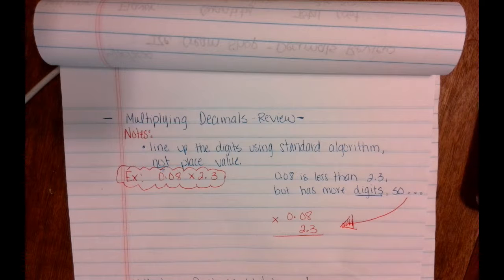So in the notes, line up the digits using standard algorithm, not the place value. Remember, we only line up place value when we're adding and subtracting decimals. When we are multiplying, you do not need to line up the place values. So for example, 0.08 is less than 2 and 3/10, but it has more digits. So when you set it up in standard algorithm, you want to put 0.08 on top and 2.3 on the bottom, just like you would if you were lining up whole numbers in standard algorithm, and then you would just multiply it like normal.